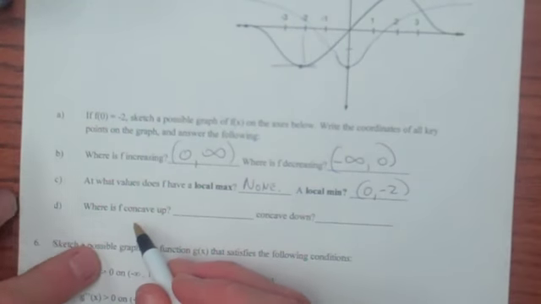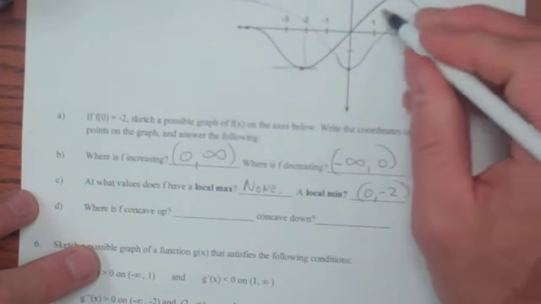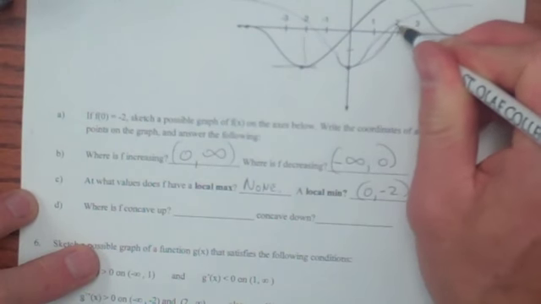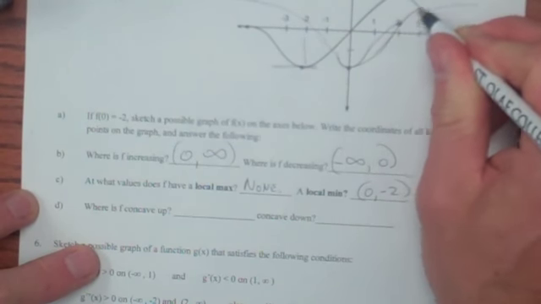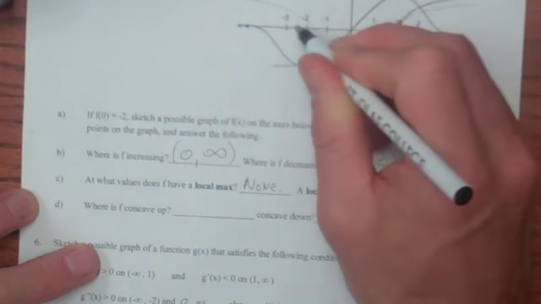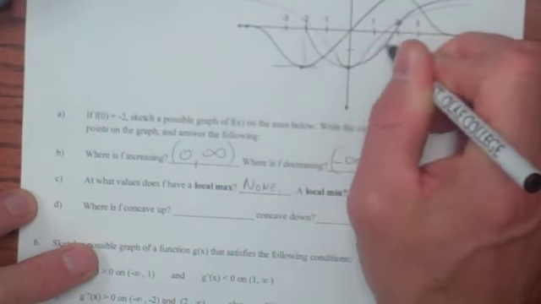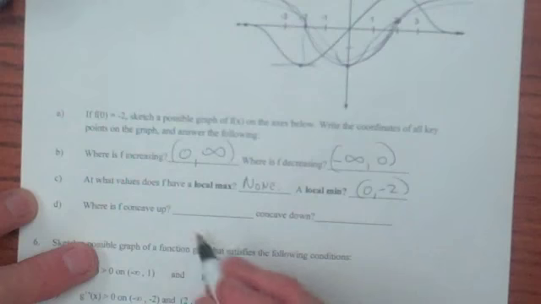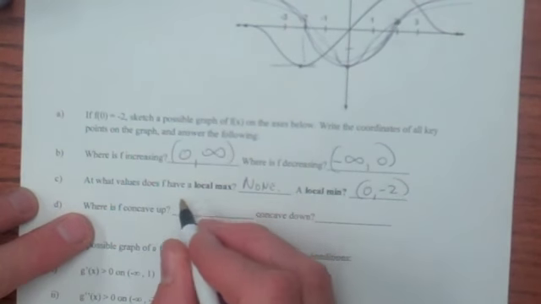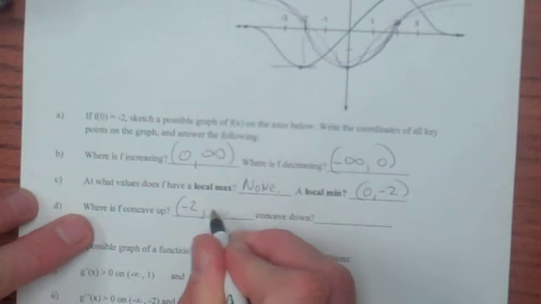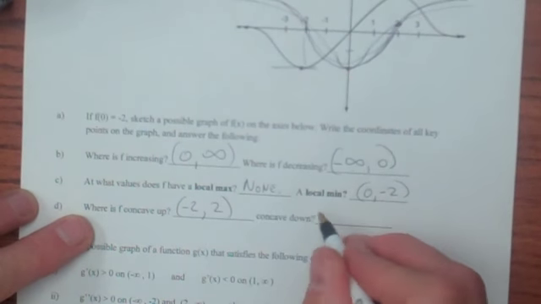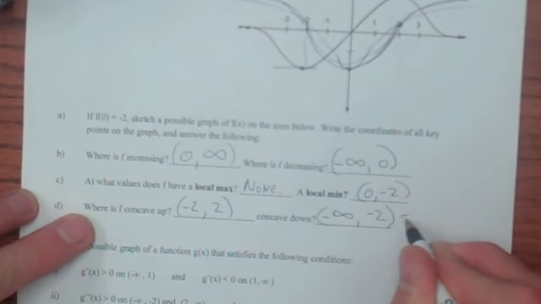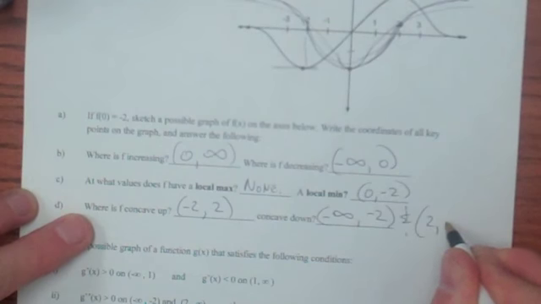So it is going to be concave up until 2, and then there's an inflection point, and then it goes. So I should fix this. It's going to be concave up to 2, and then switches like that. So f is concave up from -2 to 2, concave down from negative infinity to -2, and from 2 to infinity.